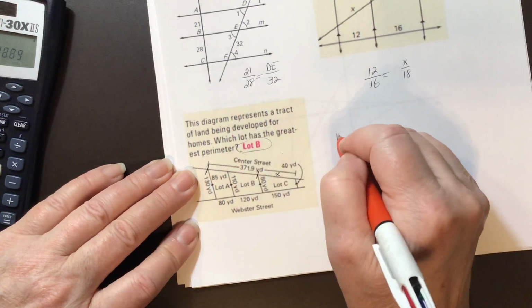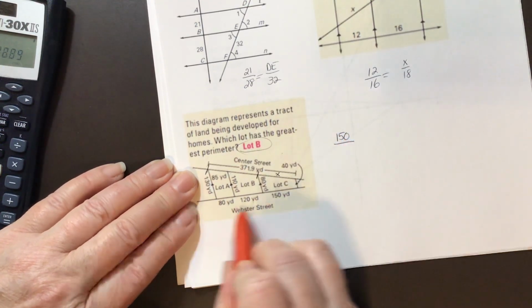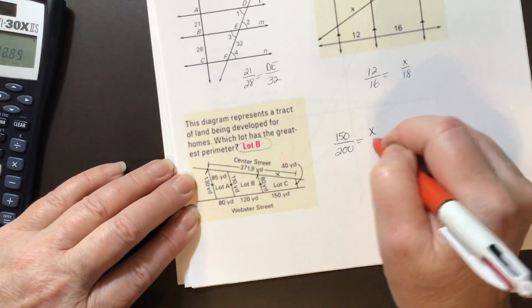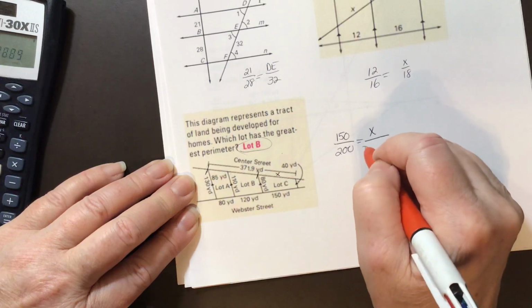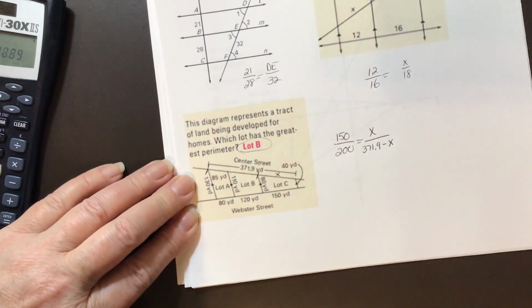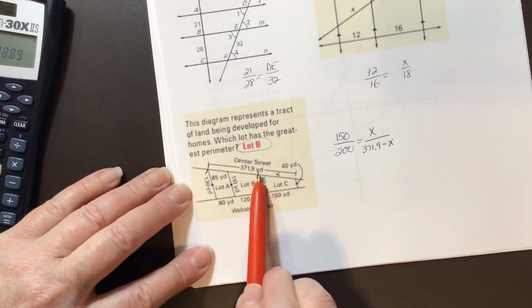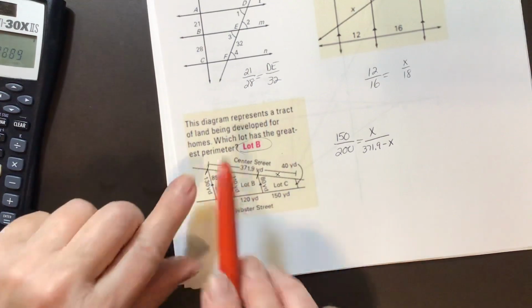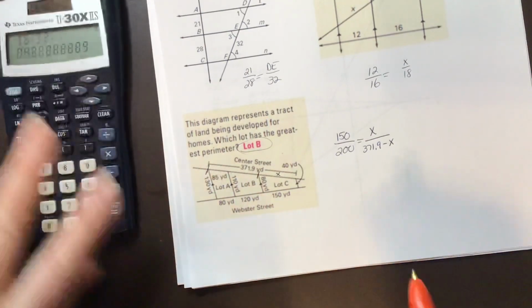So I'm going to do 150 is to 200 as x is to 371.9 minus x. And then once we figure out what lot C has, then we'll know what the length of these two is, and we'll be able to go from there.